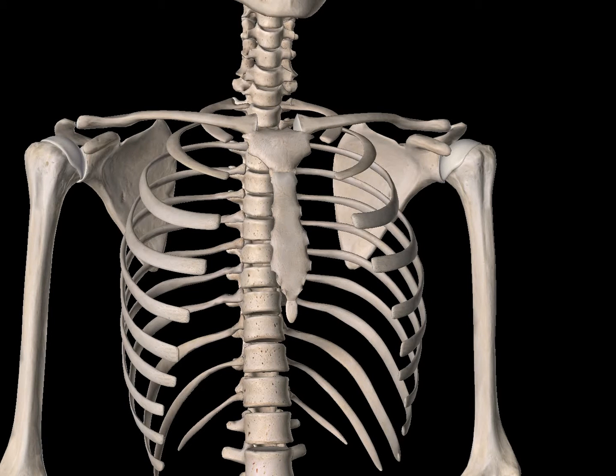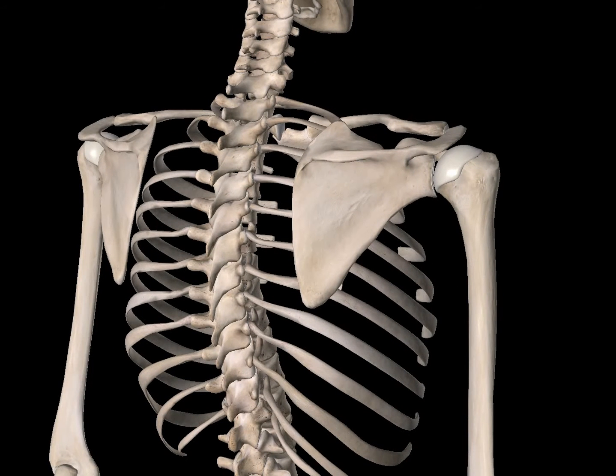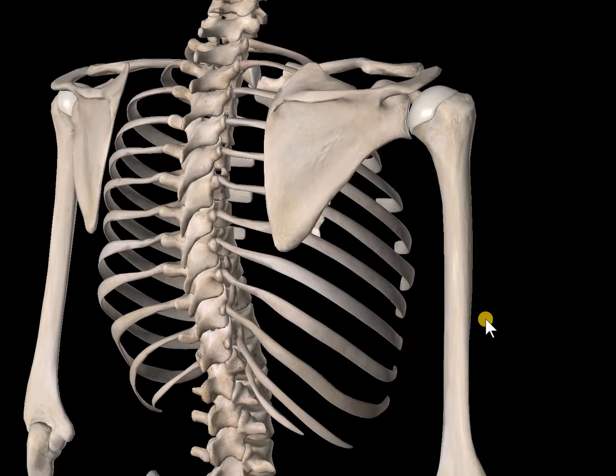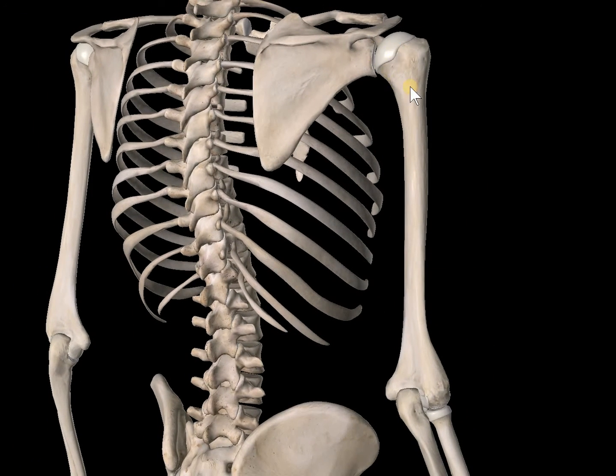Scapula, seeing an anterior view of the scapula, and here is a posterior view of the scapula. We have a right and left. Okay, here's the humerus. Okay, we have a right and left humerus. Ulna.